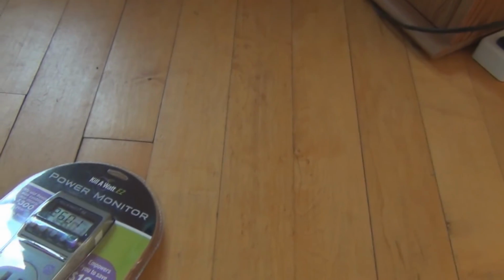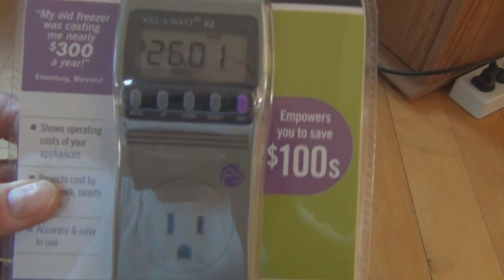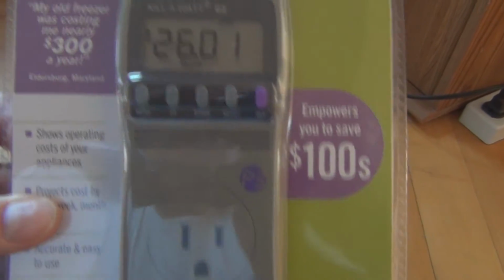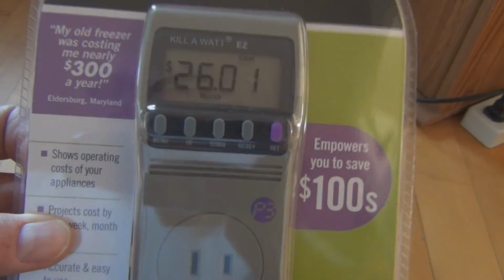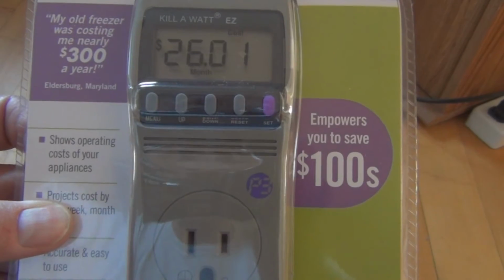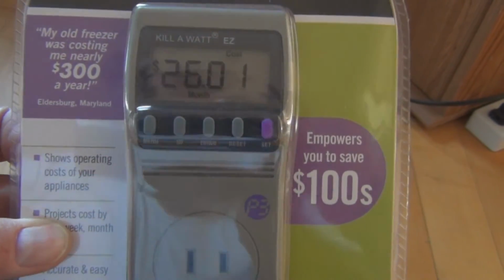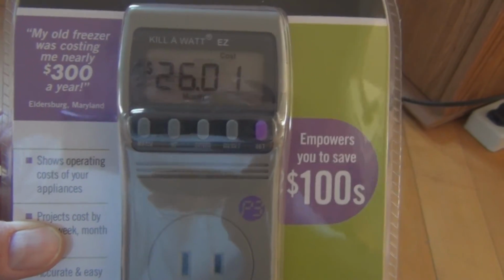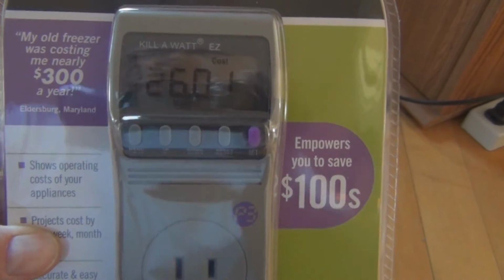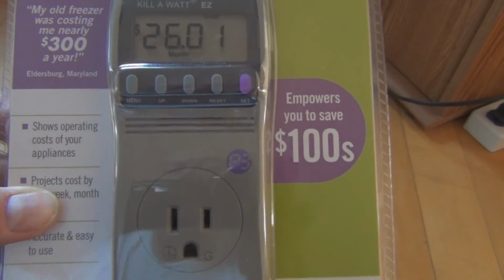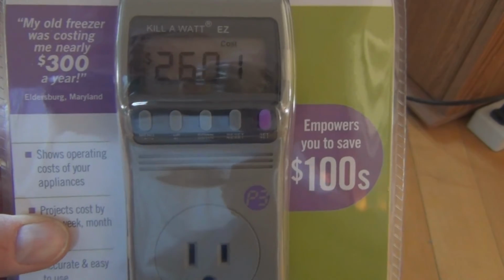So let me take this out and enter in some information and see if I could have this figure out what it costs to have this older 2003 JVC 27-inch tube television on as compared to a flat panel LED TV.